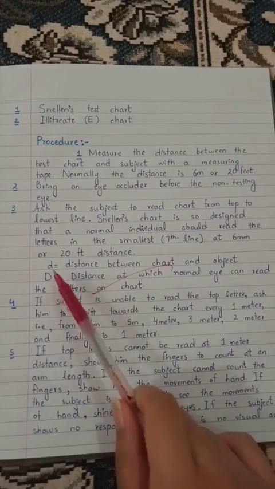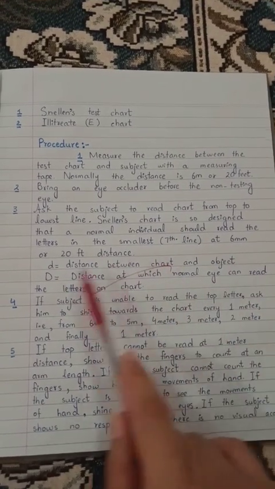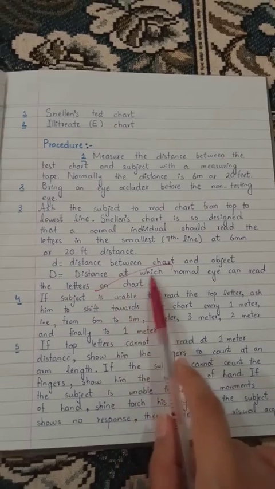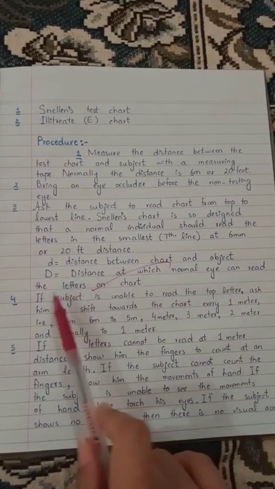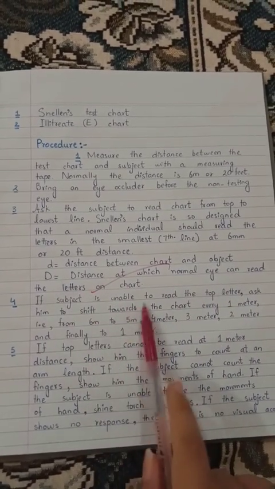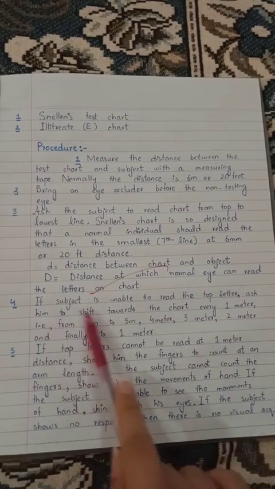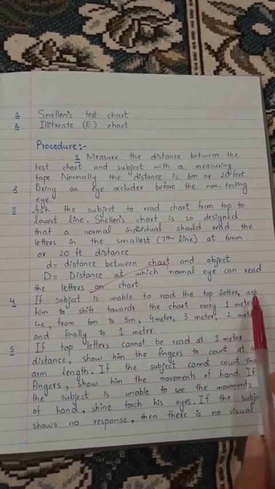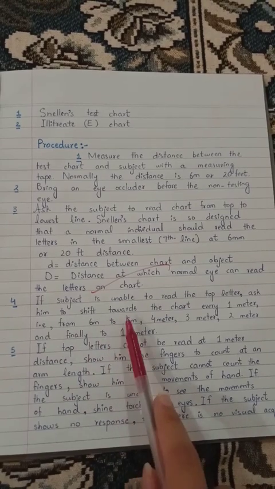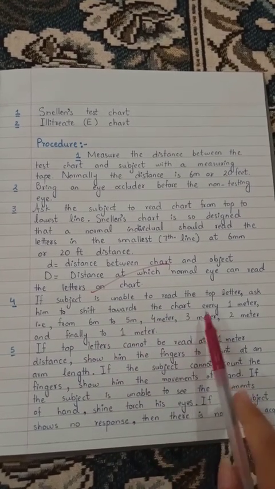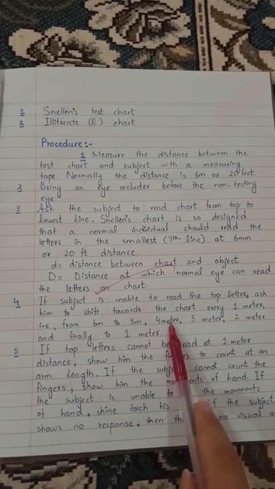Small d is equal to the distance between chart and subject, and capital D is equal to the distance at which a normal eye can read the letters on the chart. If the subject is unable to read the top letter, ask him to shift towards the chart every 1 meter, that is from 6 meter to 5 meter, 4 meter, 3 meter, 2 meter and finally to 1 meter.